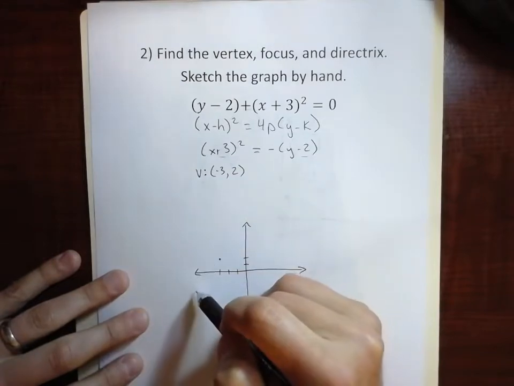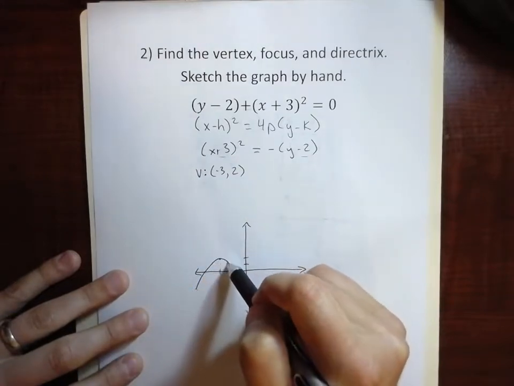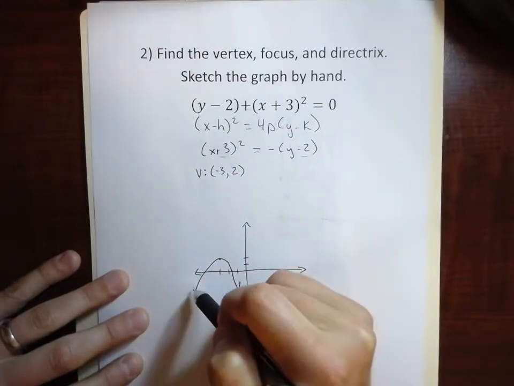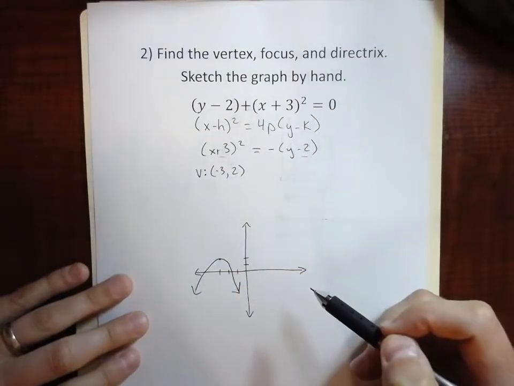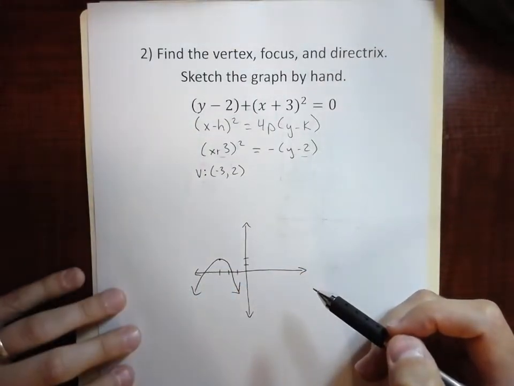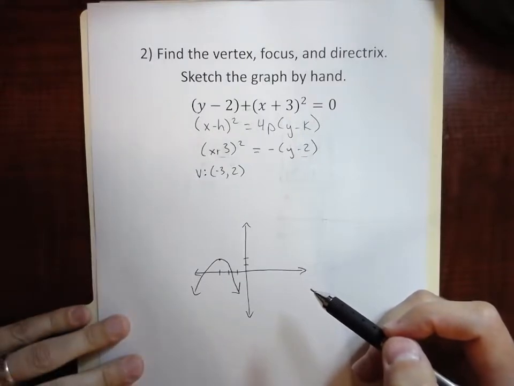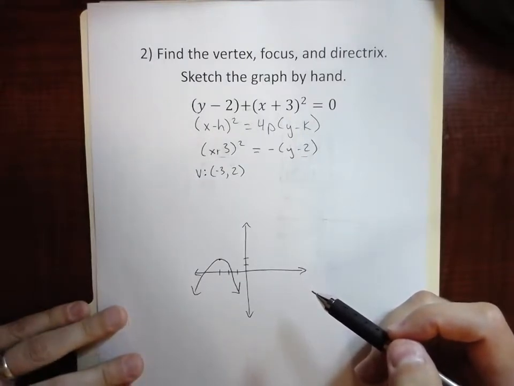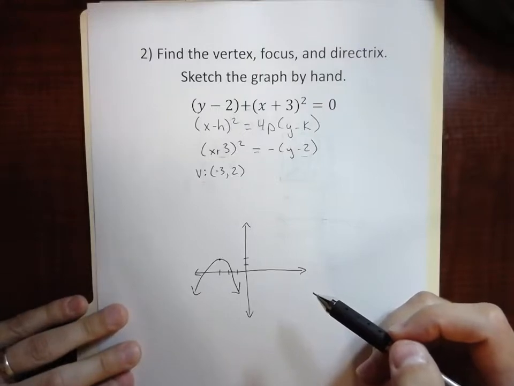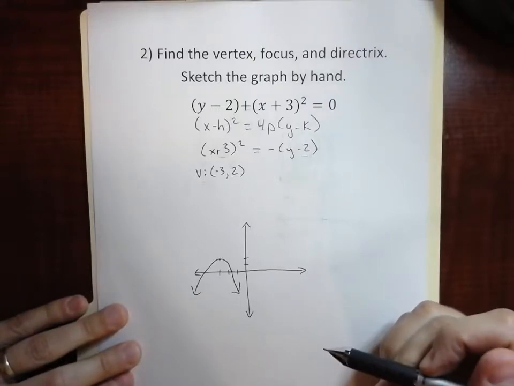So I'm going to go ahead and just sketch that to illustrate. Again, I don't want you to worry too much at this point about how wide or skinny the parabola is. I just want to have these vertex, focus, and directrix identified, and have you be able to identify which way it's opening correctly, is really what I'm after for this lesson.